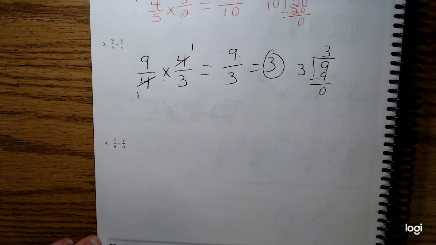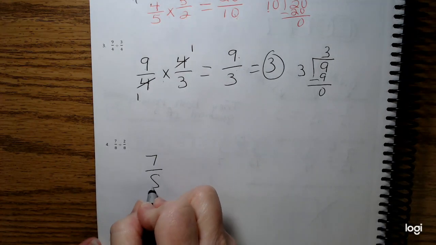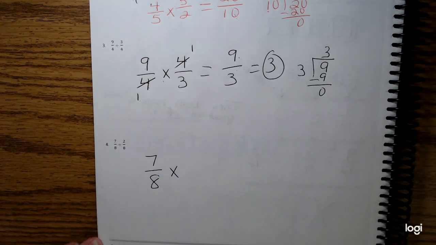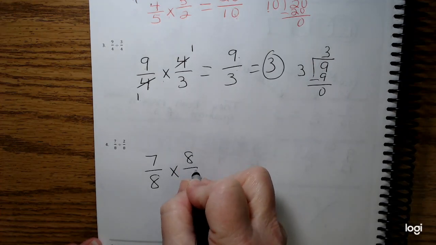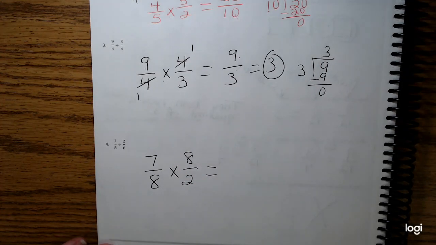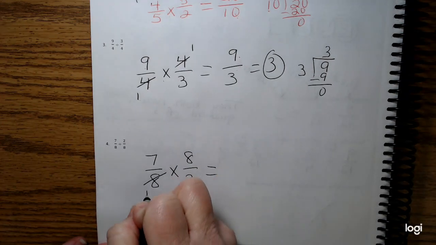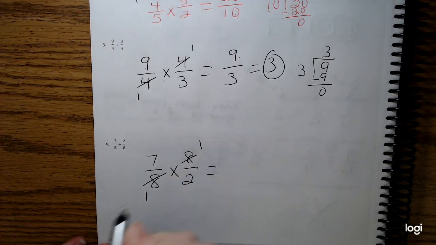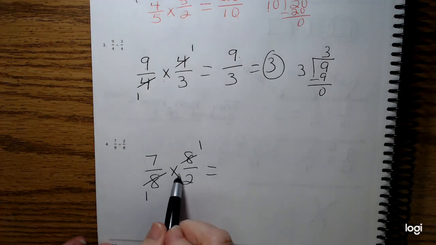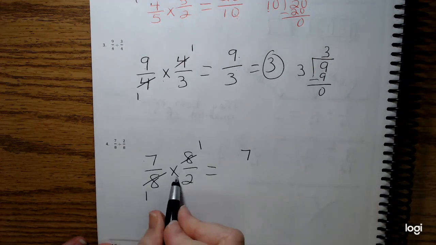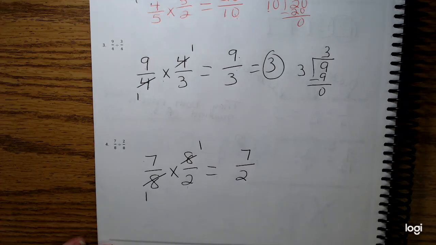Okay, let's do the next one. 7/8 divided by 2/8. Keep, change, flip. Once again, I can reduce. I see an 8 on the top and the bottom. 8 goes into 8 once. 8 goes into 8 once. 7 times 1 is 7. 1 times 2 is 2.